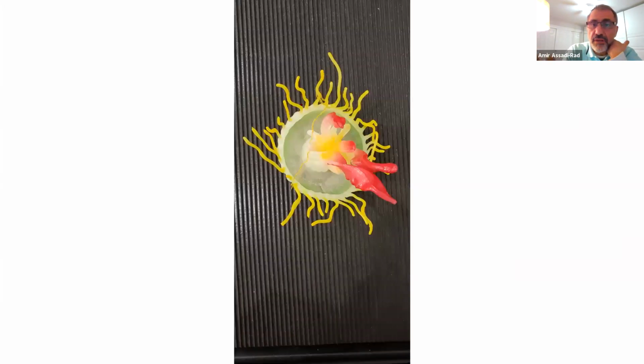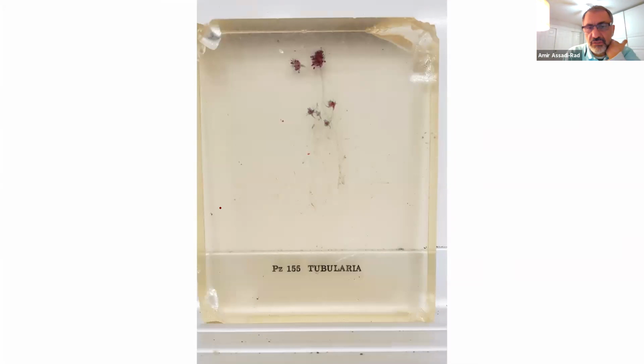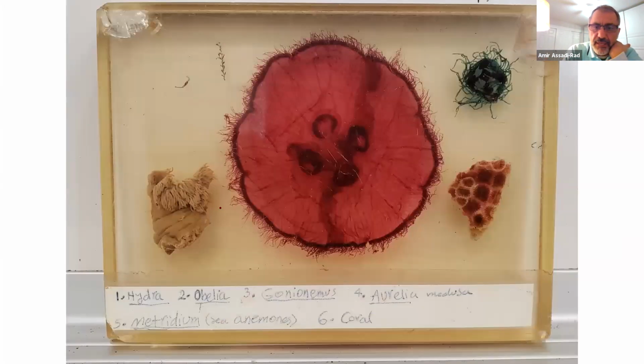I bought this from Monterey Bay Aquarium, and these are marginal tentacles, oral arms, and mouth. It should be right here. And these are radial canals. Okay, Gonionemus, there is no structure in there, you should know. Tubularia, which is class Hydrozoa. Again, I didn't talk about it in the lecture, do not worry about it. Okay, coral.